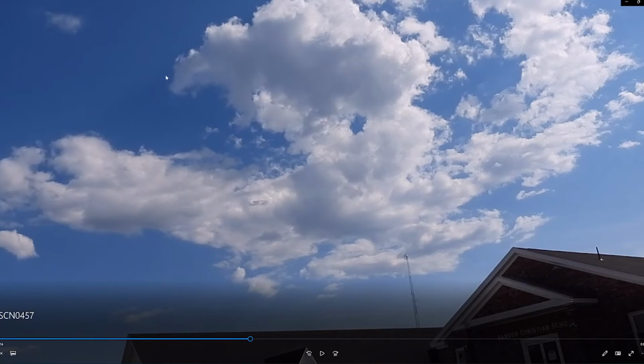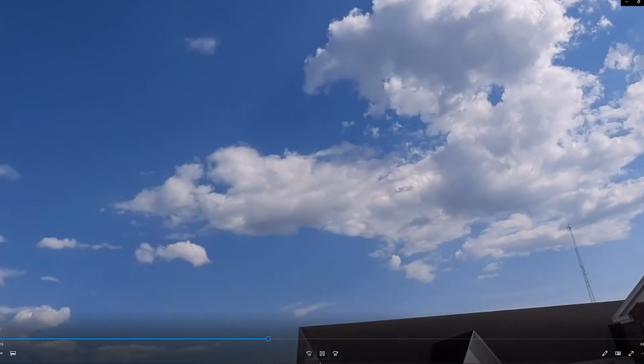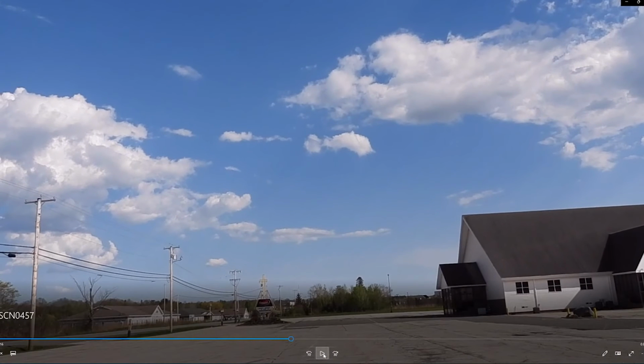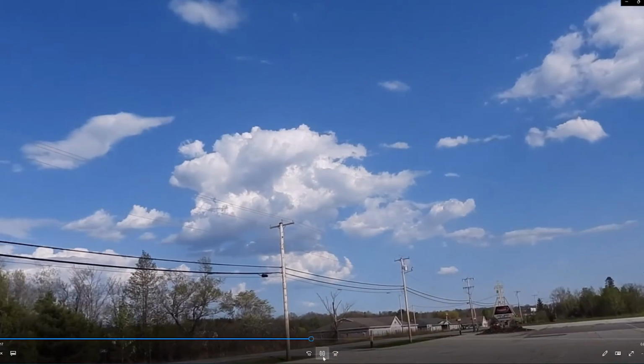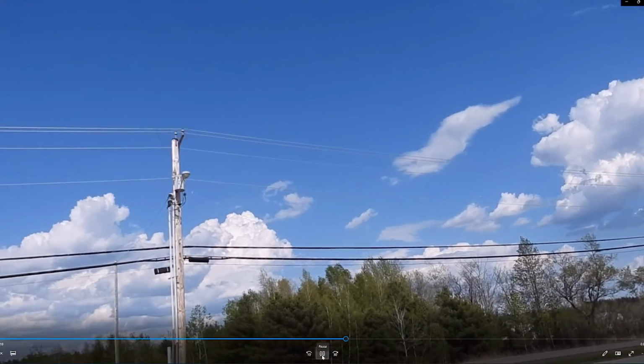Over here, see how these are shaped much wider and angled out, because the sun's over here, so they're all that direction. Right? They're all heading towards the sun over there. There's not a whole lot over there though.